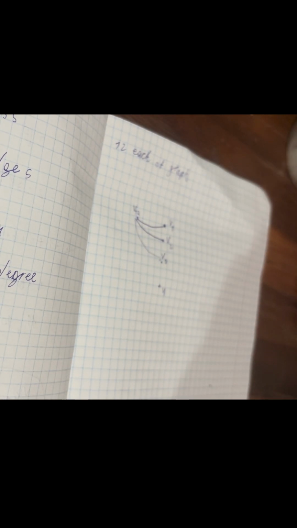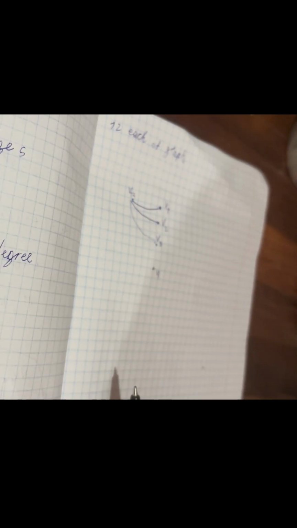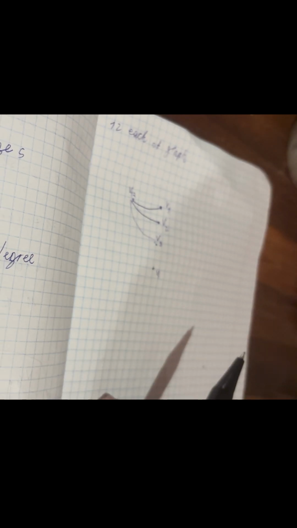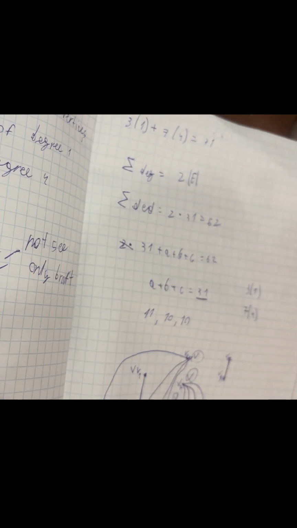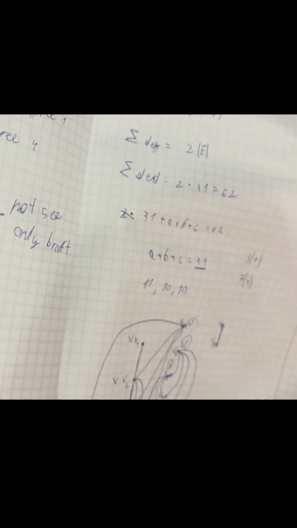So yes, we can construct that graph, but I cannot draw it because it would take very long and many attempts. That was my first attempt and second attempt. Thank you. My name is Kakemov. See you next time.